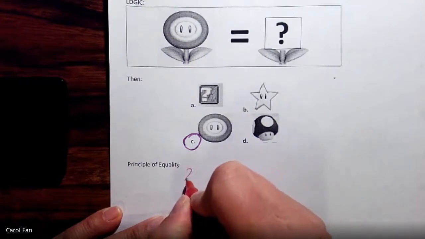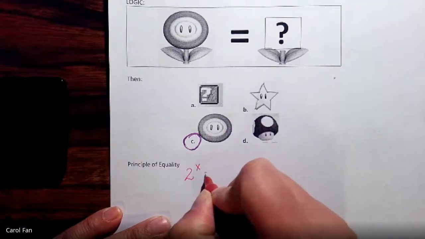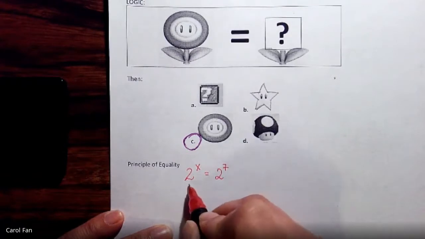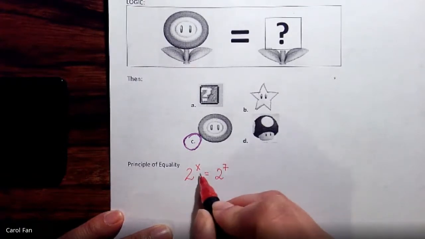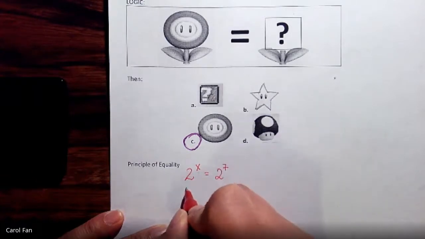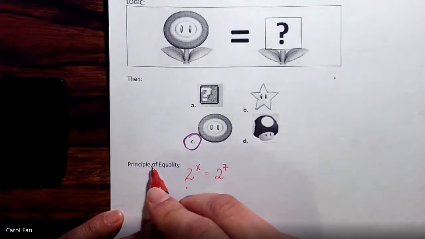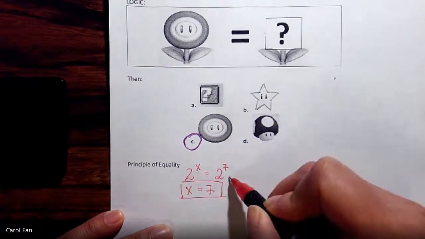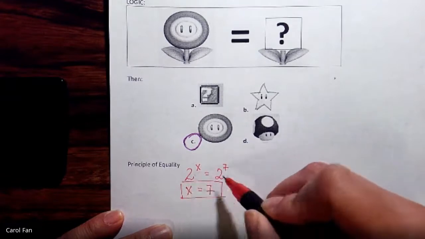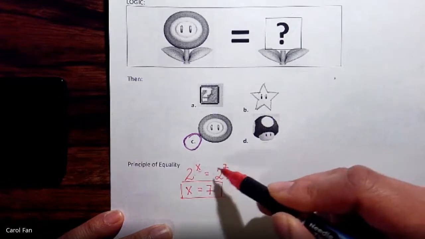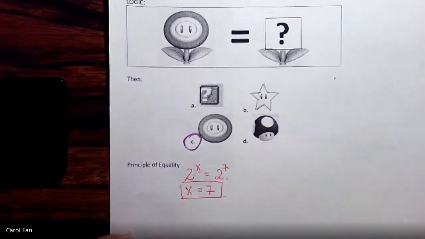Let's say I have 2 to the power of x is equal to 2 to the power of 7. Well, I see that the bases are the same. I have an unknown in the exponent, and I have a 7 in the other exponent. But if I use my principle of equality, I know x must equal 7, because it states that these two are the same, and the only thing that's different is we don't know the exponent. So it has to be the same exponent as the other one.